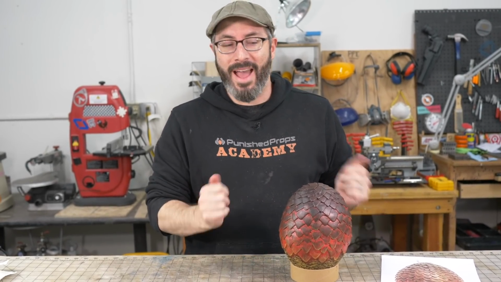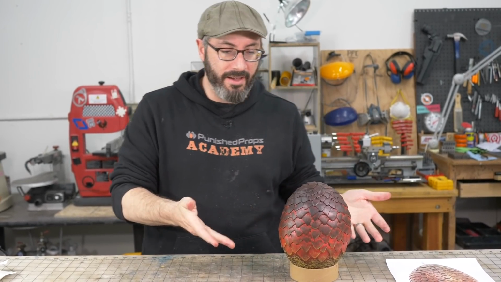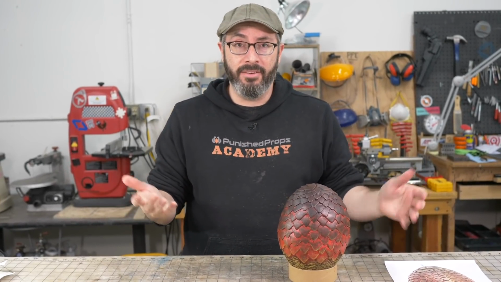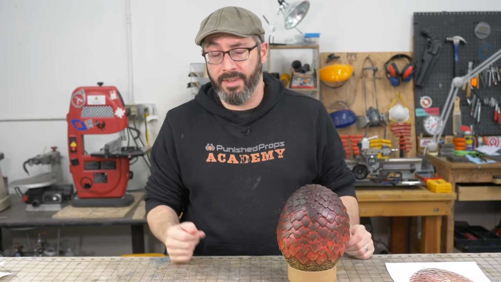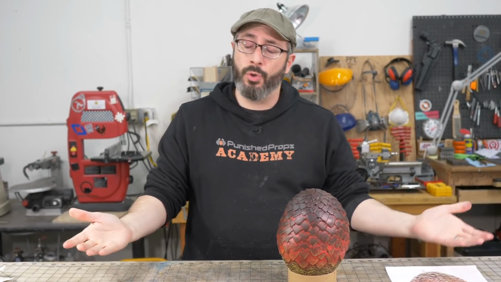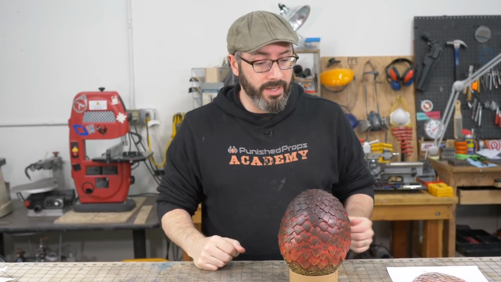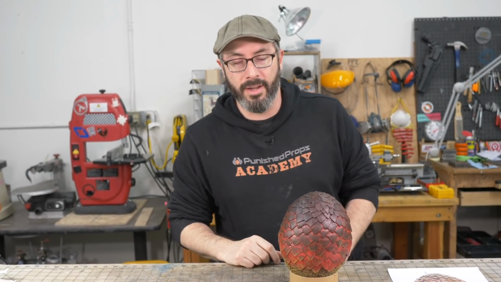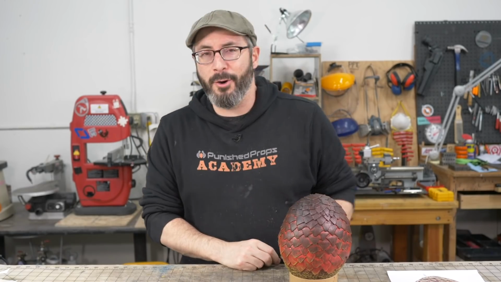There is our dragon egg, all made out of EVA foam. Should be able to tackle it in just one day. The templates that I made for this will be linked down below for free if you want to give it a try, along with all of the tools and materials that I use, including this sweet foam that I got from my buddy, Stephen K. Smith, over at SKSprops.com. Thanks for the foam, Steve.